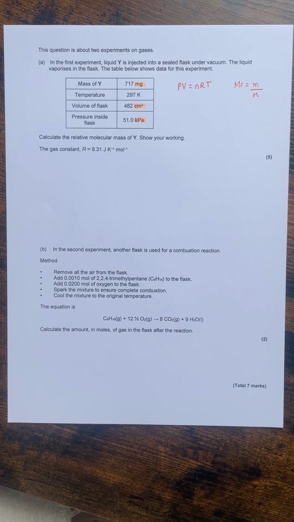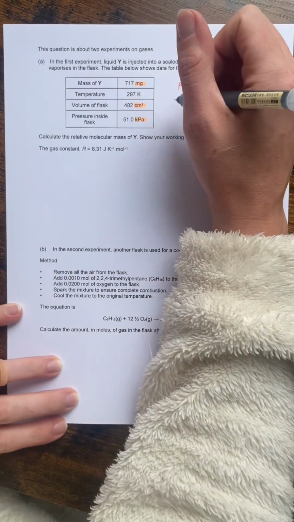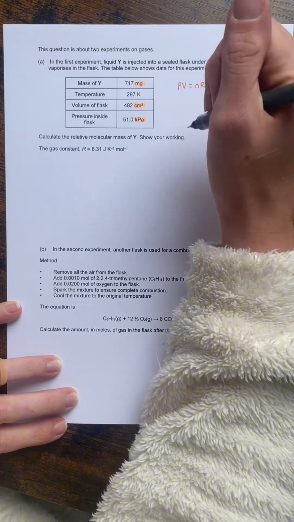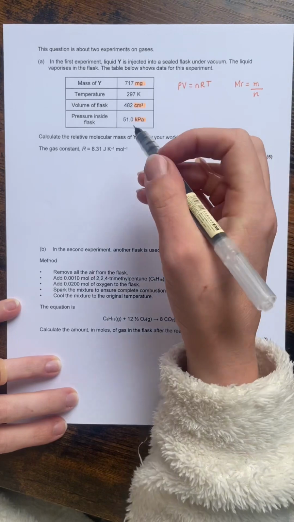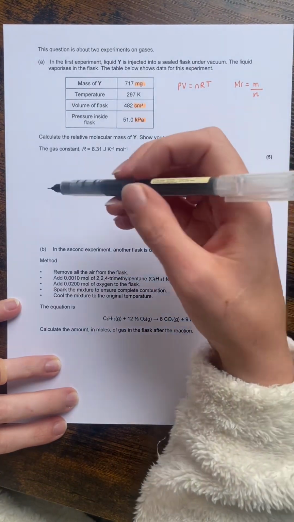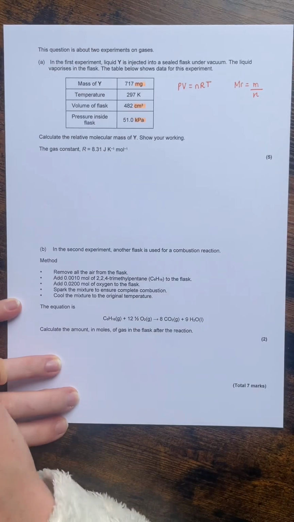So just think about how easy it is for someone to read your working out. So I normally do all my conversions before I then rearrange and sub in, so that it's clear that I've known to do that, and then I'm not having too busy a working out area.